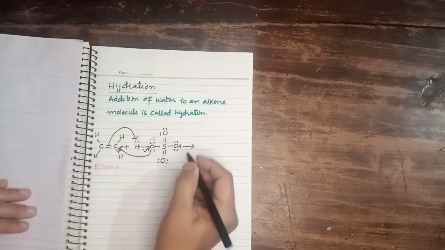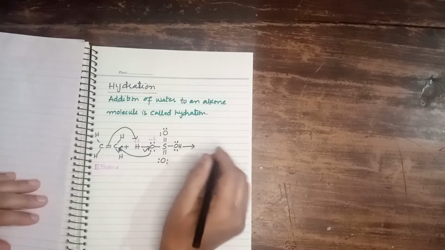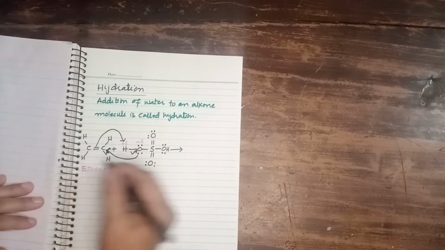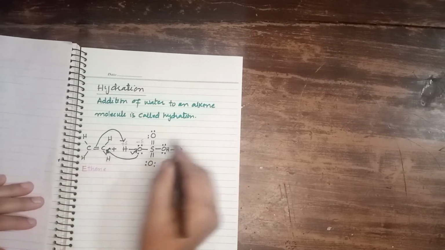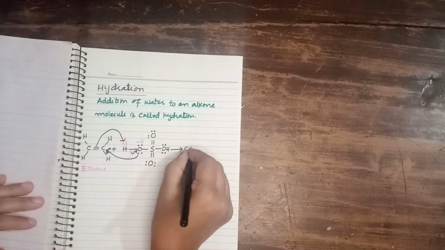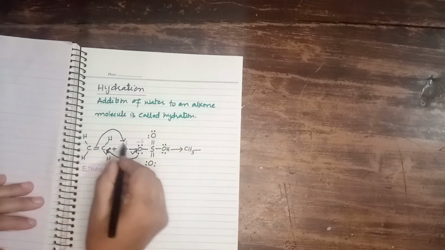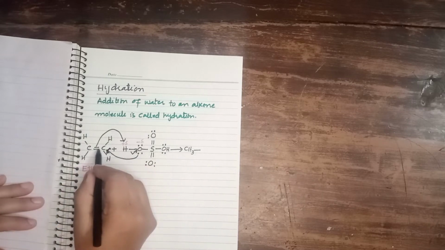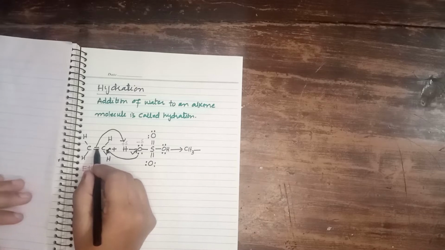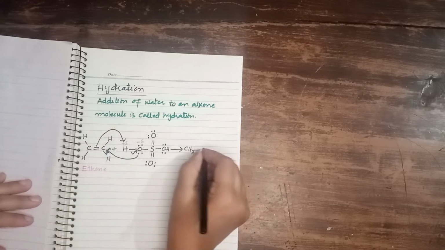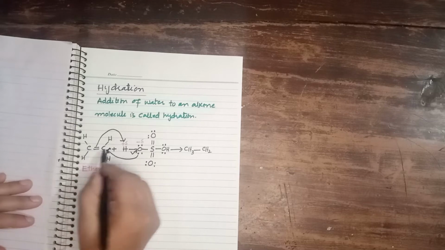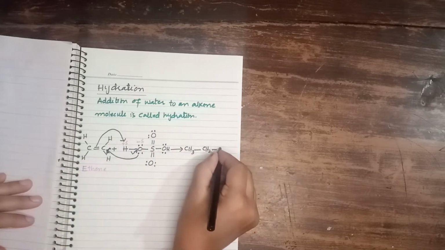Now let's see what is the shape of product, shape of alkyl hydrogen sulfate which is formed. Since it is ethene, so after the reaction we get here CH3, right? Hydrogen is added to this carbon, so it will change to CH3, and pi bond is saturated here. So to this carbon we have 2 hydrogen atoms, CH2, right? This is saturated after the addition of this hydrogen, and this part is linked.